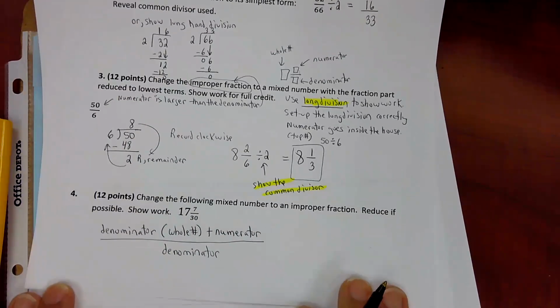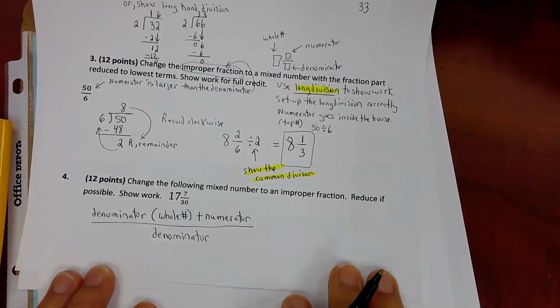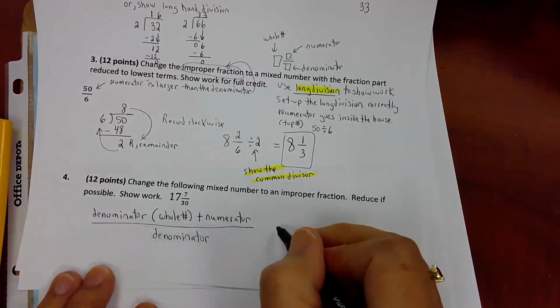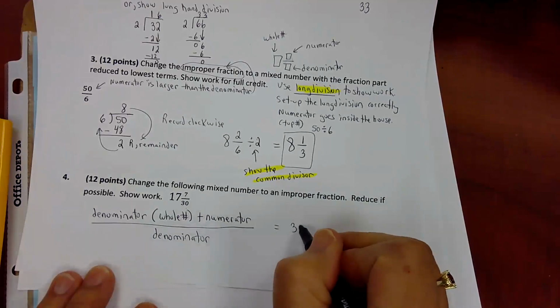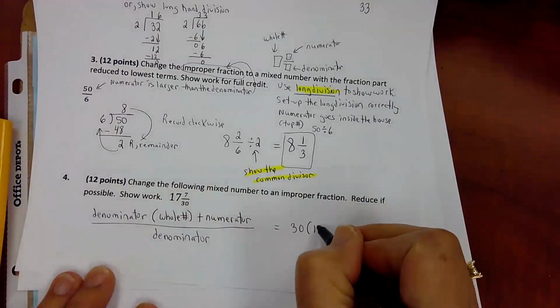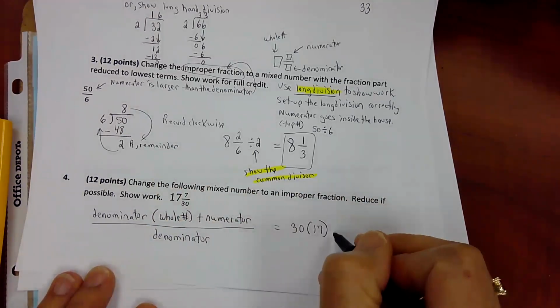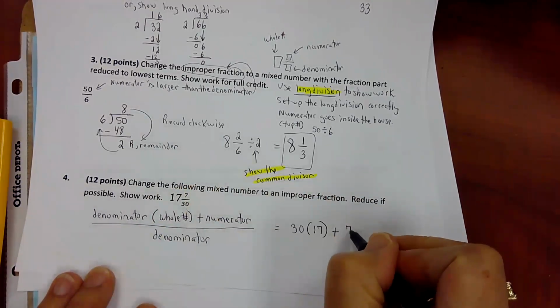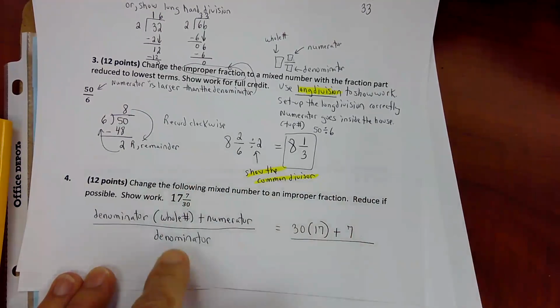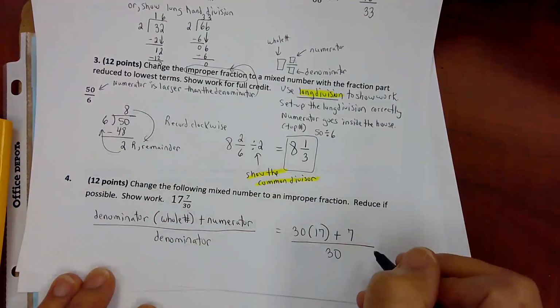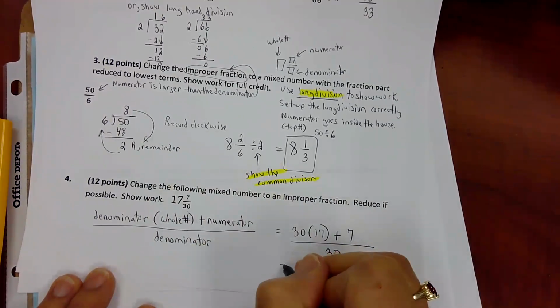Okay. So you take your denominator, which is 30, and then you multiply it times the whole number, which is 17. And then you're going to add the numerator, which is the top number, 7, to it. And then it's all over the denominator. The denominator is 30.